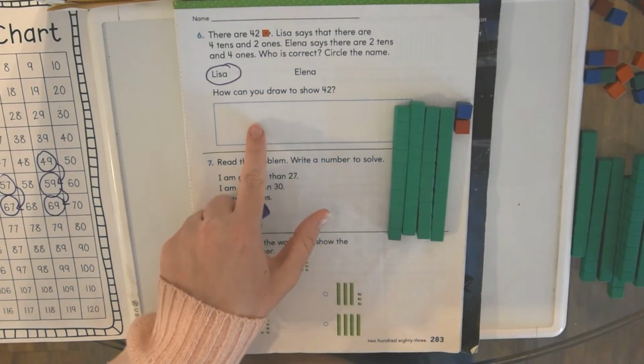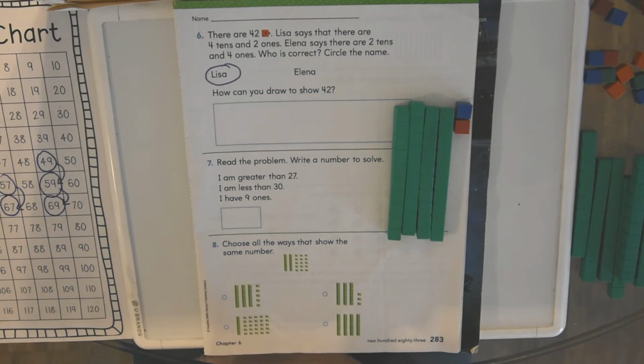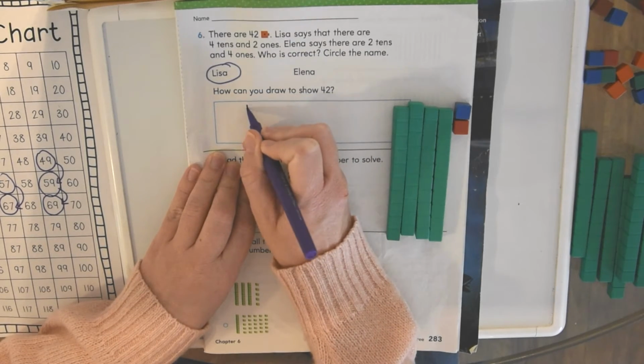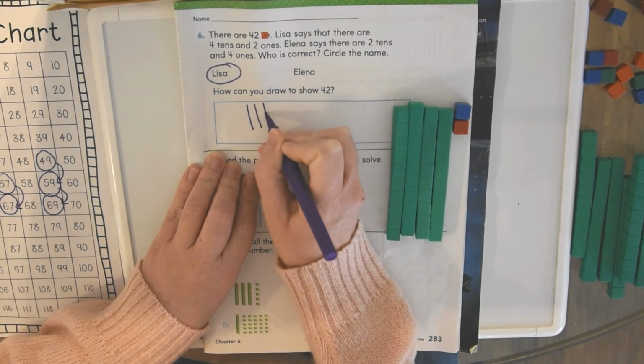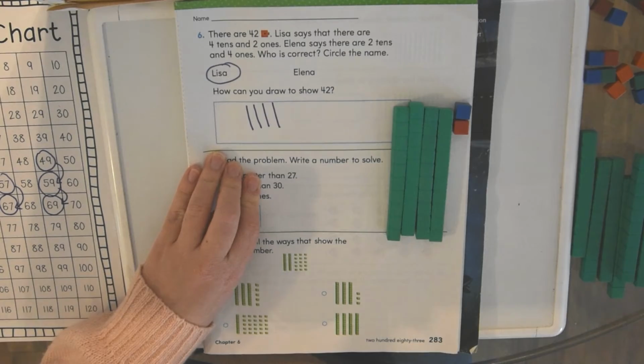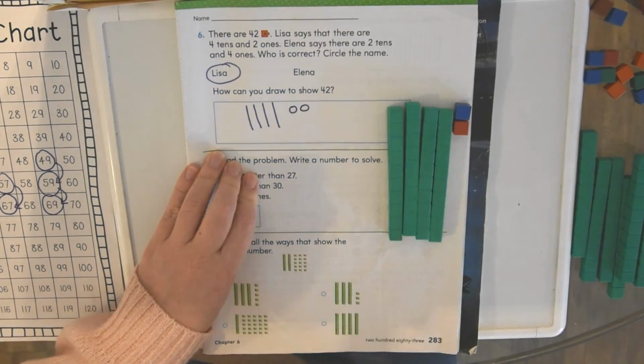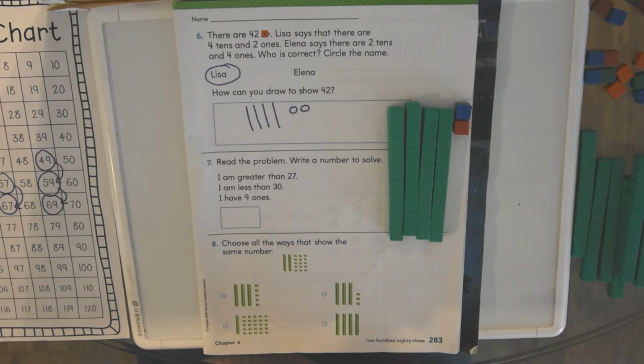And then in the box below, you are going to do a quick draw to show 42. So just like how I use my tens and ones, I'm going to now draw 4 tens, so drawing 4 lines, and 2 ones. So I'm going to draw 2 circles. That is how you draw 42.